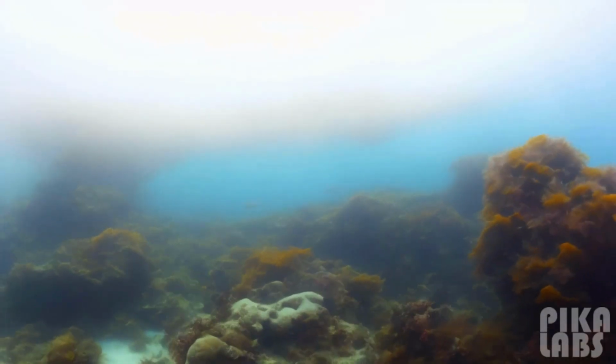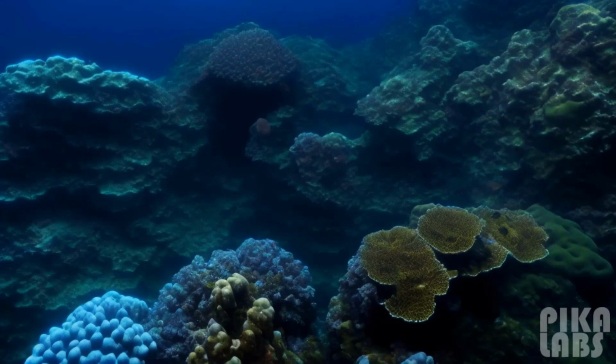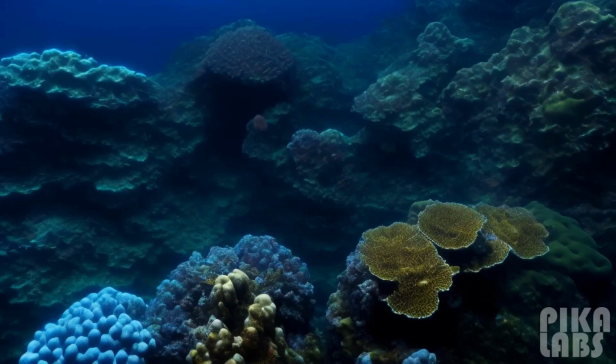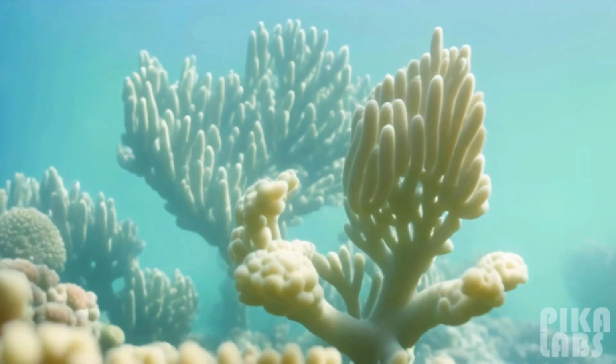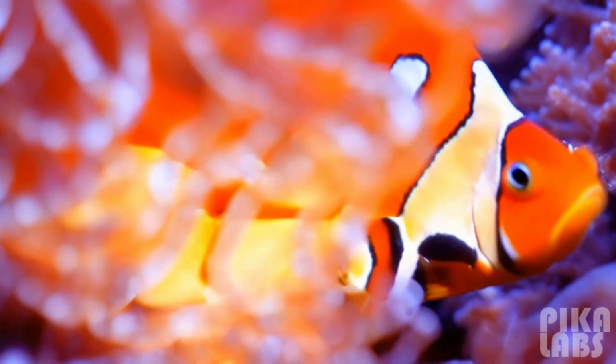Welcome to Mysteries of the Deep, where we'll embark on a captivating journey into the hidden wonders of the ocean. In the coral kingdoms, life flourishes as vibrant clownfish play hide and seek.